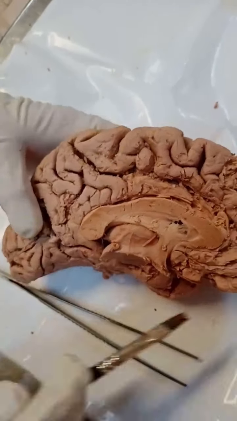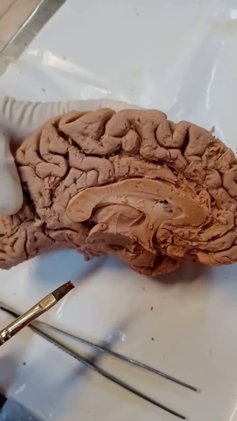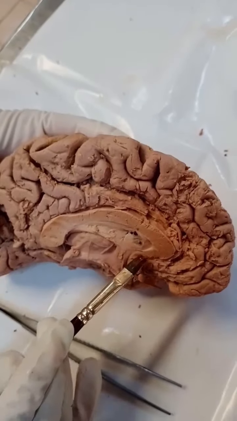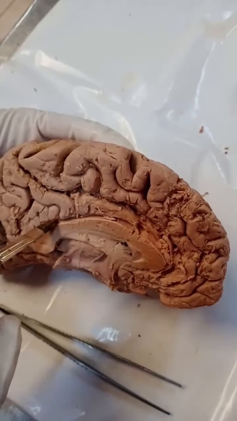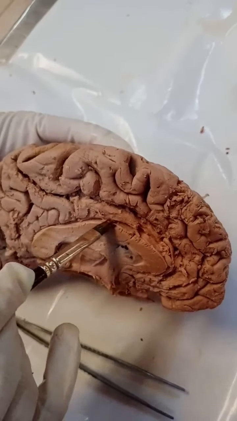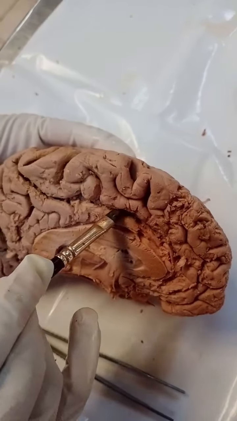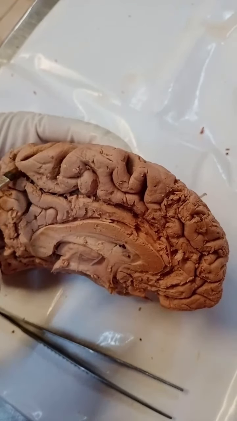So these are the features in the medial aspect of the cerebral hemisphere. To sum up, we have the corpus callosum, the rostrum, genu, body and splenium. This sulcus is called the callosal sulcus. This is the cingulate gyrus. This is the cingulate sulcus that is extending backwards. It is having an upturned end.